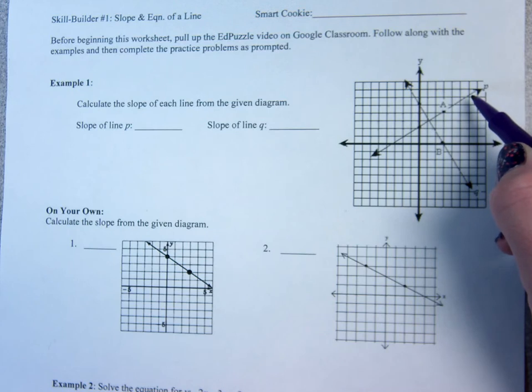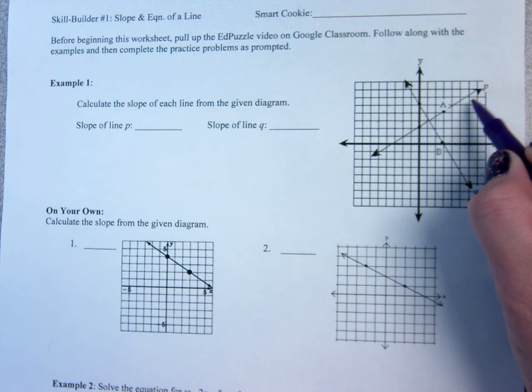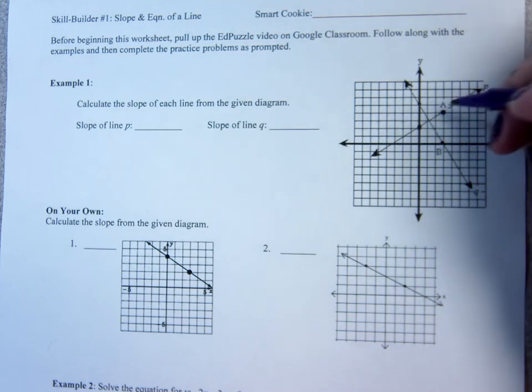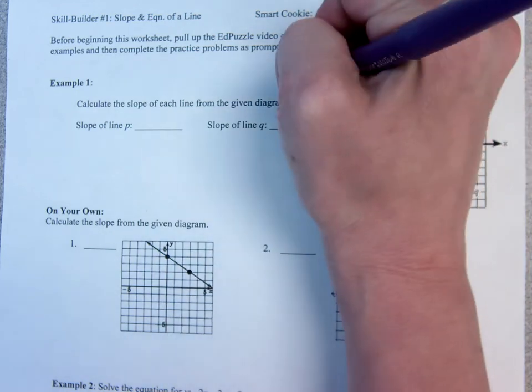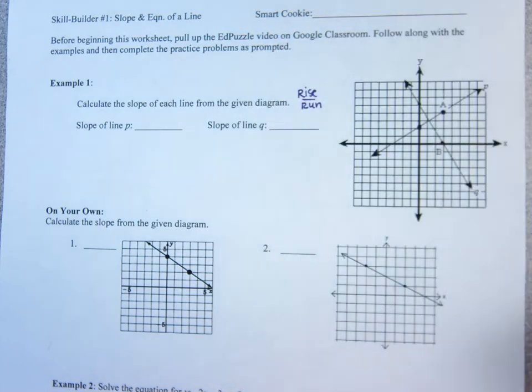In order to calculate the slopes, we want to focus on 2 points on each line. If we're looking at line P right here, we've got this point right here that's marked, and then this point right here that's marked. When we're doing slope, we're doing a rise over run. Rise is up and down, run is left and right.